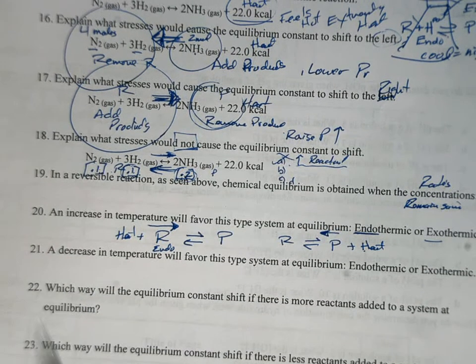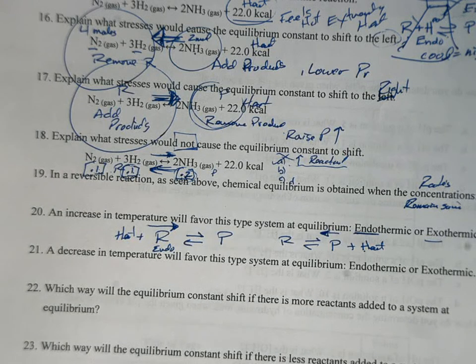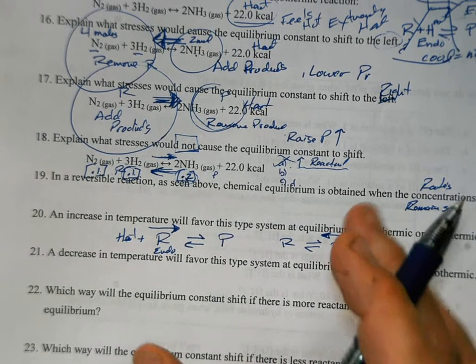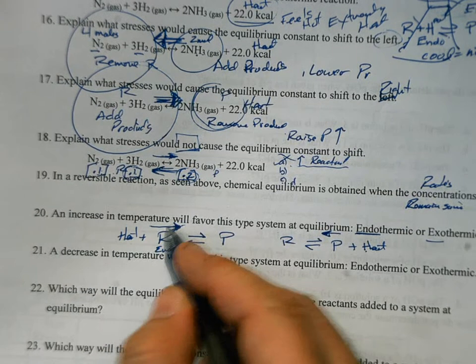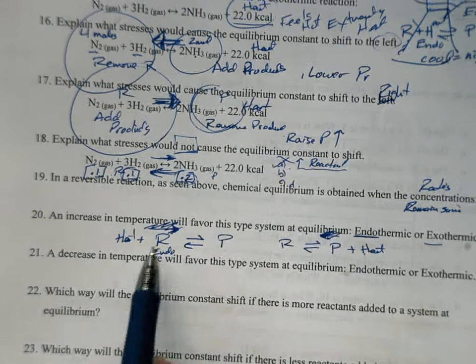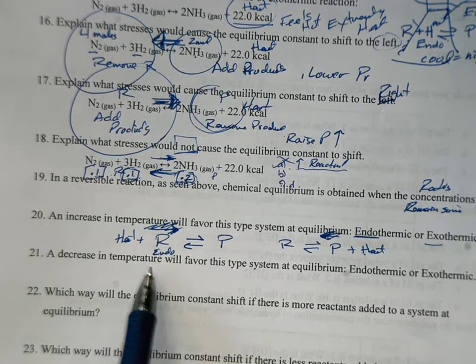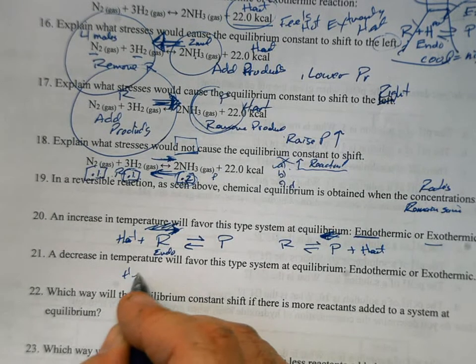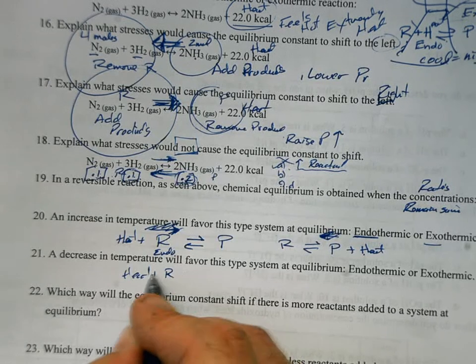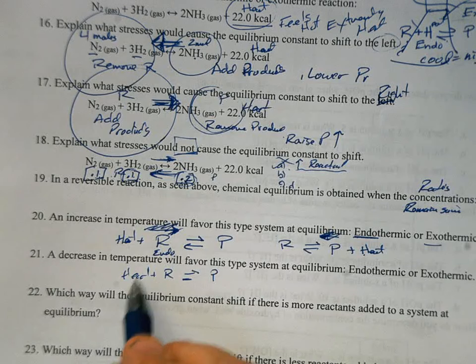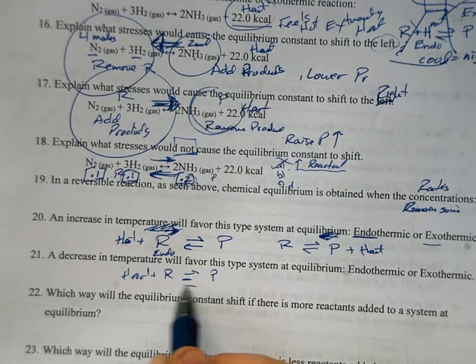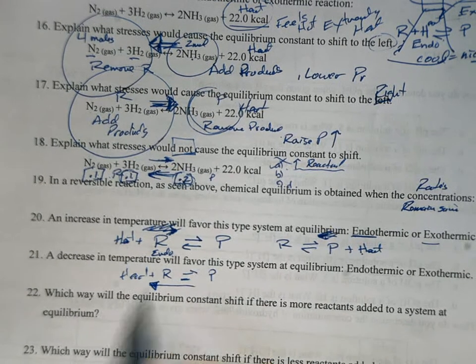Number 21, a decrease in temperature will favor this type of equilibrium. Well, okay, so we're kind of looking at these. If we remove heat from this one, let me get rid of these arrows now. If we take away heat on this one, okay, heat plus reactants, change back over here. If we remove heat, take heat away, it's going to make equilibrium shift this way.